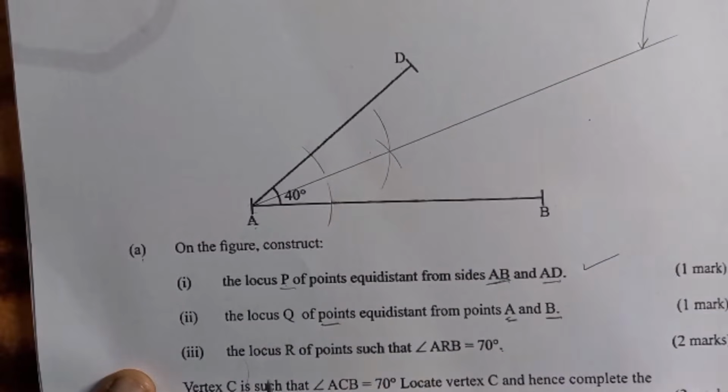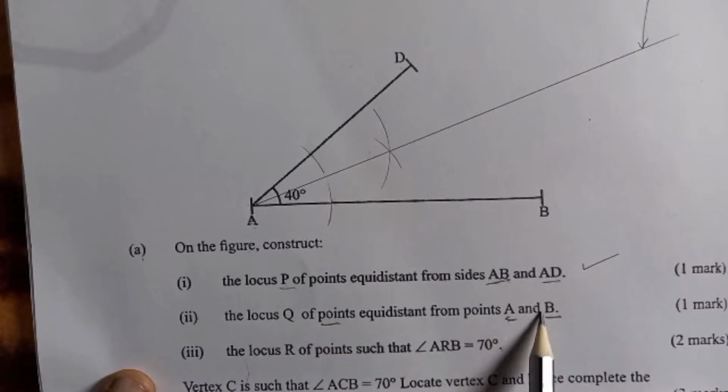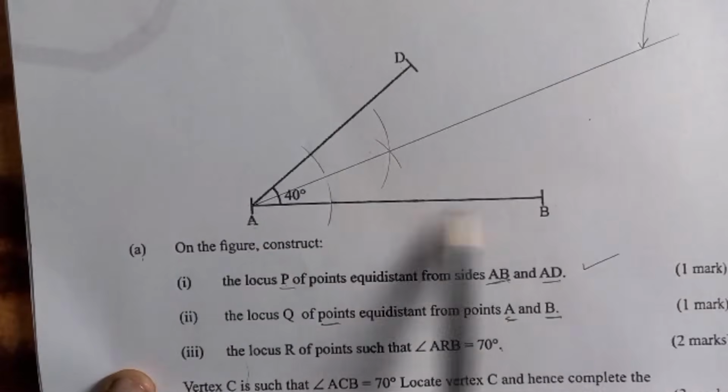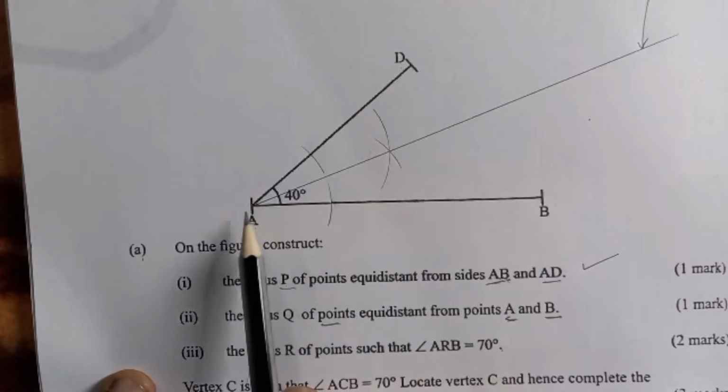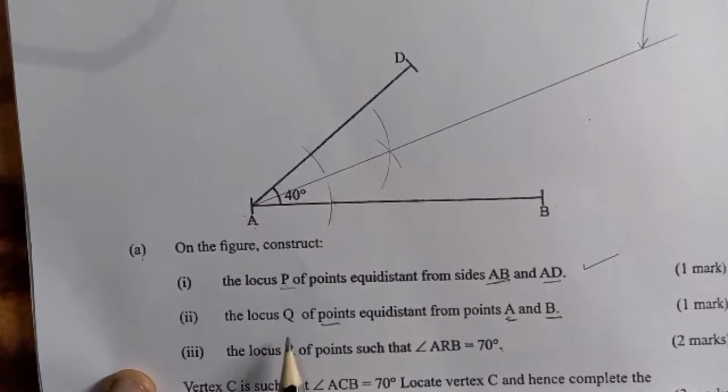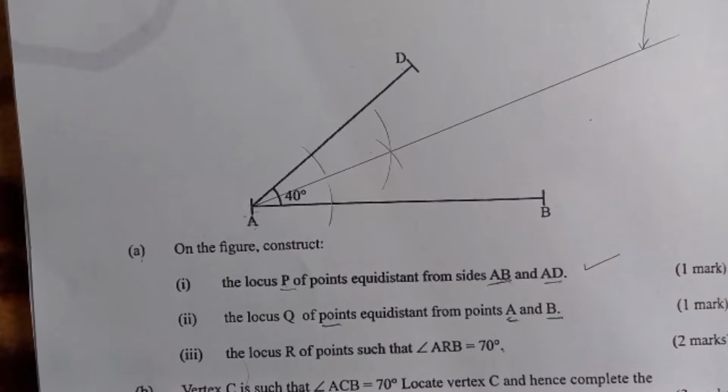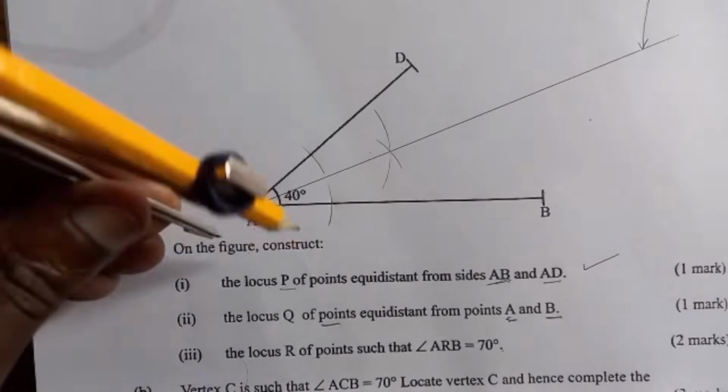By simply bisecting the line that is joining the two points. This line AB. When you bisect line AB, that perpendicular bisector will be the locus Q.